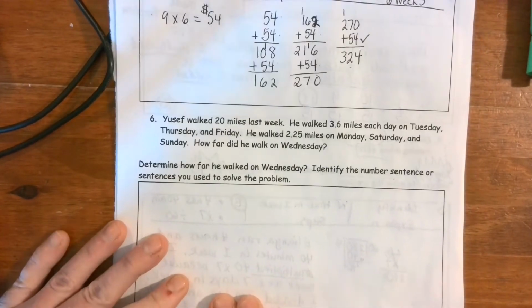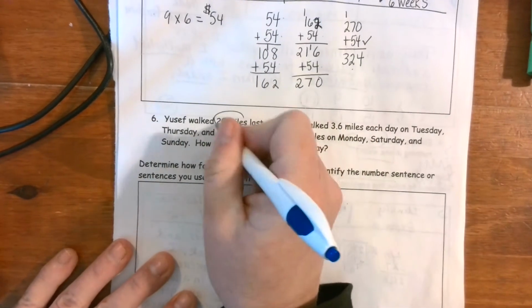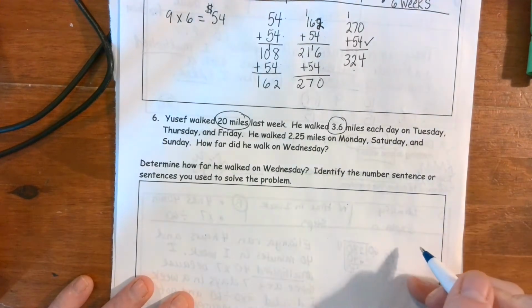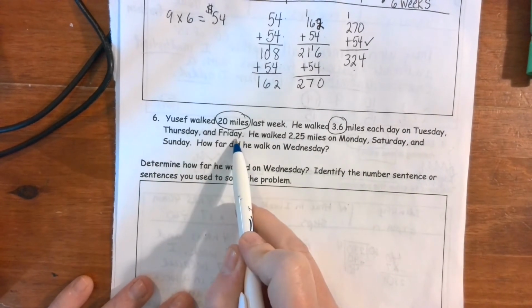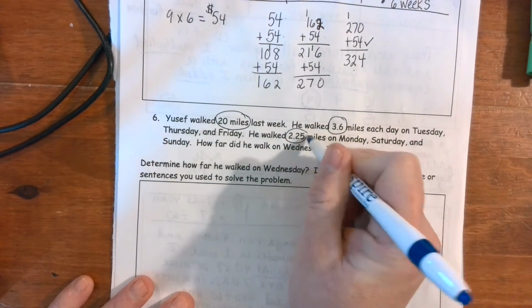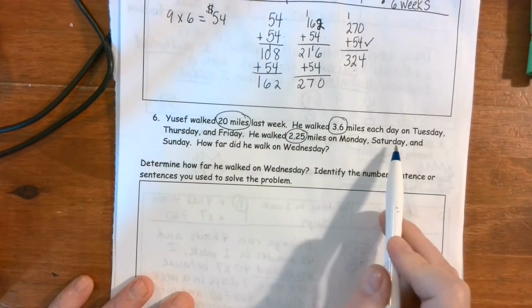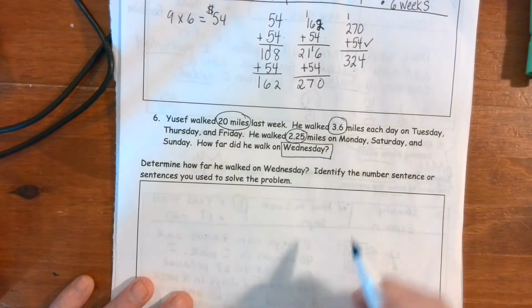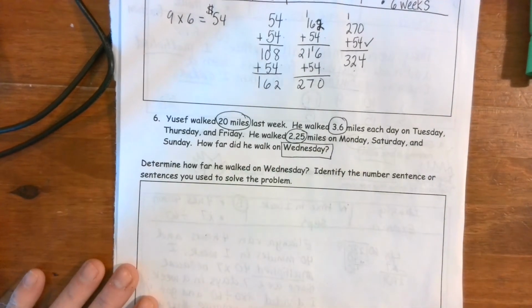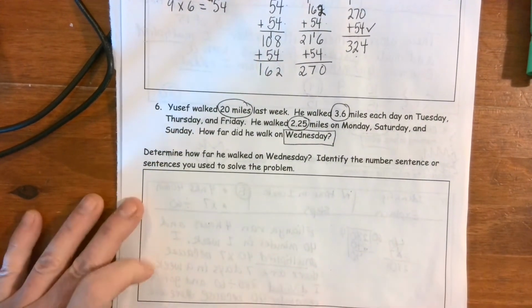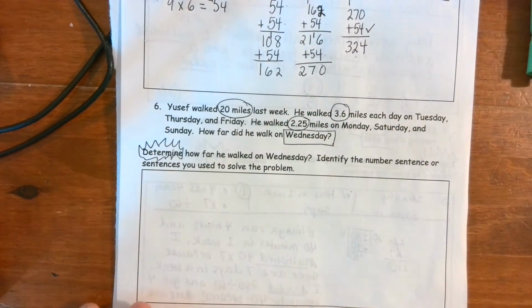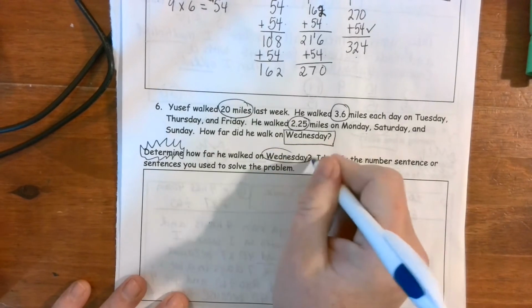All right, number 6. Yusuf walked 20 miles last week. He walked 3.6 miles on Tuesday, Thursday, and Friday. He walked 2.25 miles on Monday, Saturday, and Sunday. But how far did he walk on Wednesday? So let's look at our question. Determine how far he walked on Wednesday.